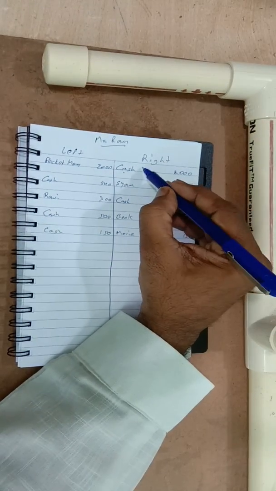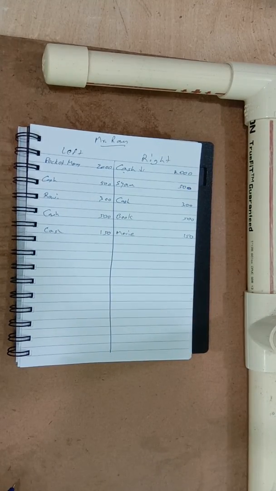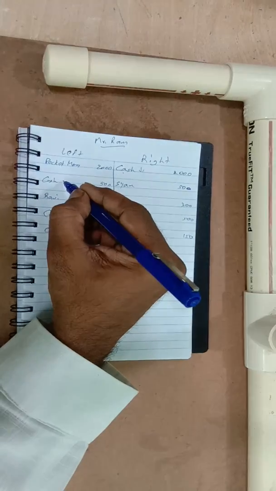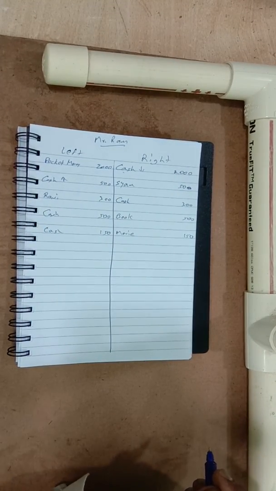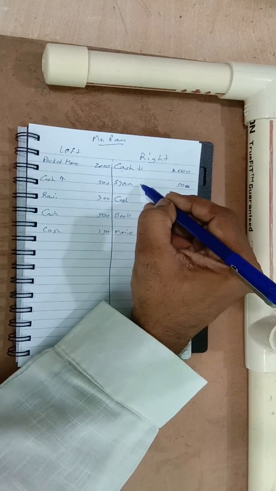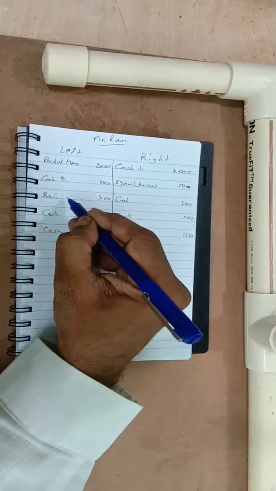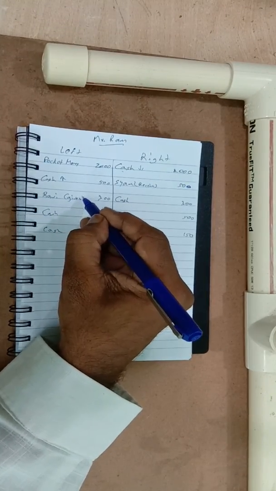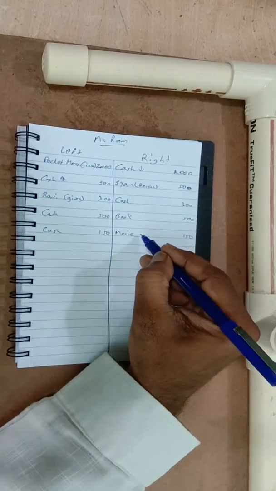First of all, cash in, I have decided to write on the right hand side. So that necessitates me to write cash gone out on the left hand side. Now there is a receiver, and there is a giver, and there is an income, there is an expense.